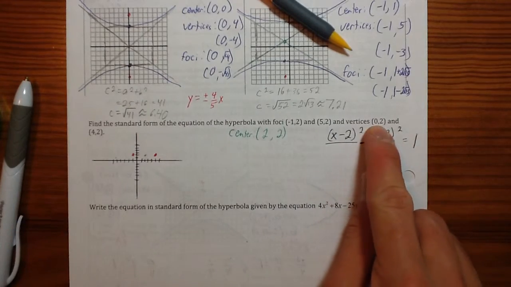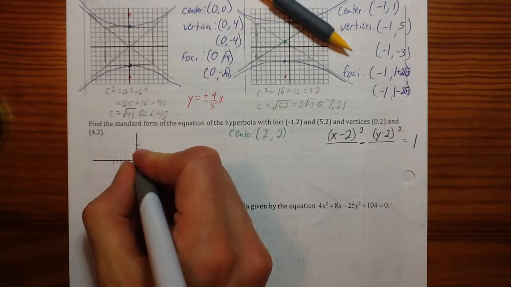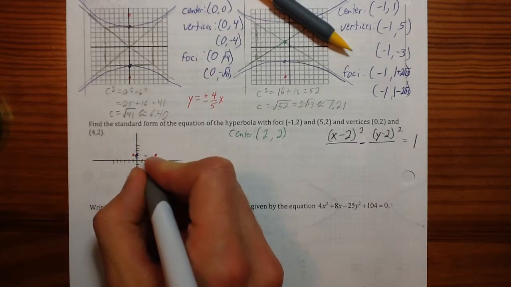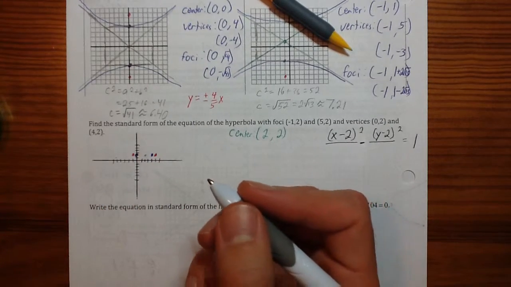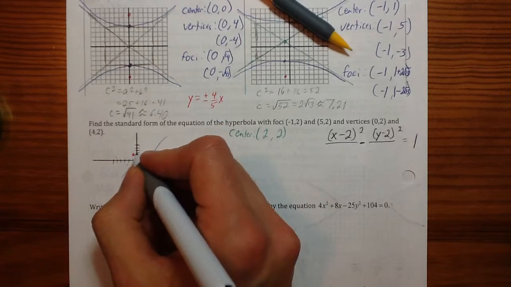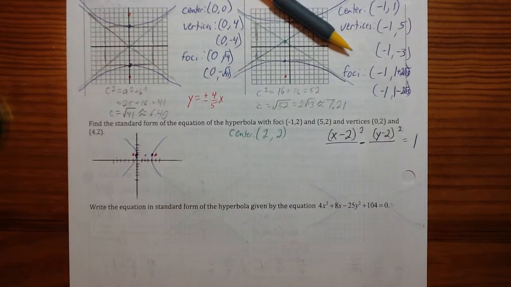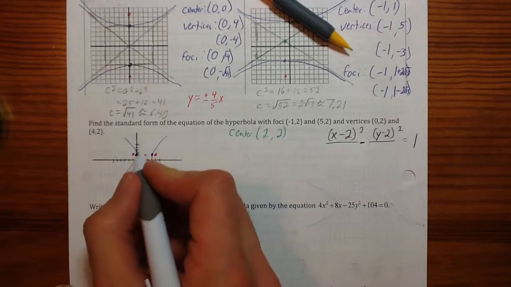Let's see, the vertices are at (0, 2) and (4, 2). Okay, (0, 2), (4, 2), and I'm going to just sort of draw it, kinda. Well, how do you know where the asymptotes are? Well, this is a rough sketch, okay? It's just a rough sketch. I'm not even going to draw the box, and that's kind of the issue.